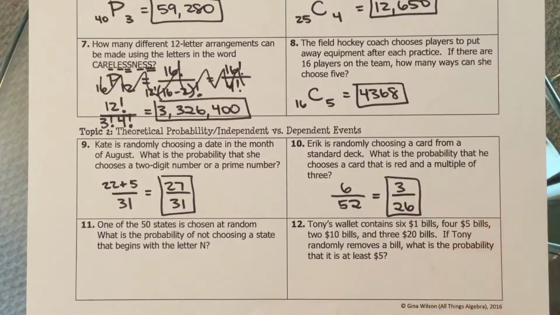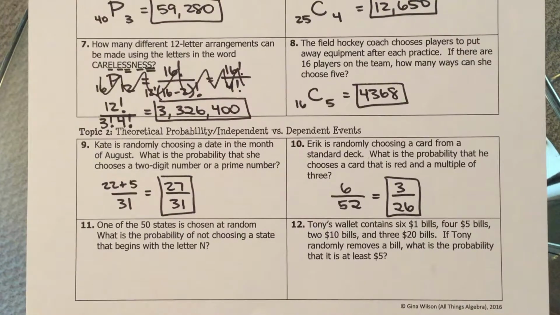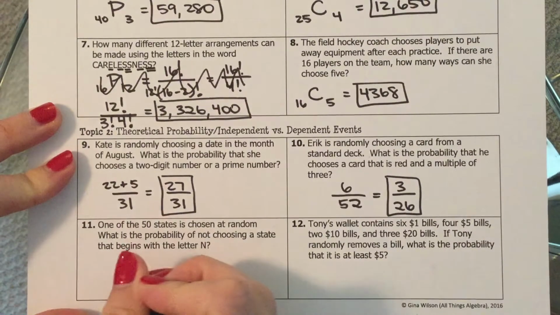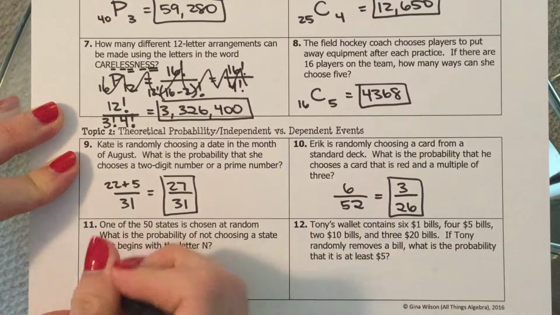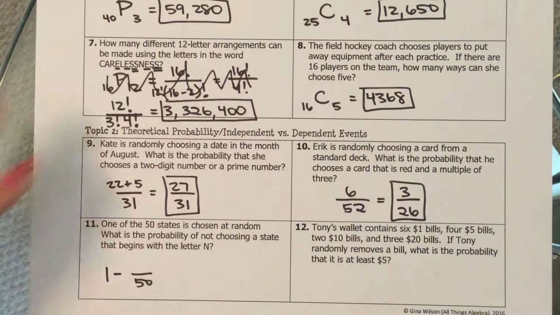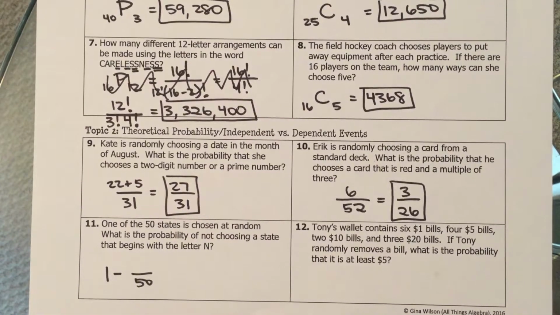All right, number 11, one of the 50 states is chosen at random. So we've got 50 states. And then what is the probability of not choosing a state that begins with the letter N? So that's one of those where you do 1 minus whatever you're looking at. Okay, so this is something that you might want to do some Googling for. But you've got North Carolina, North Dakota, Nebraska. I'm actually going to pull up a list of states here.